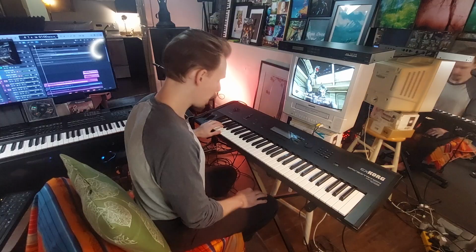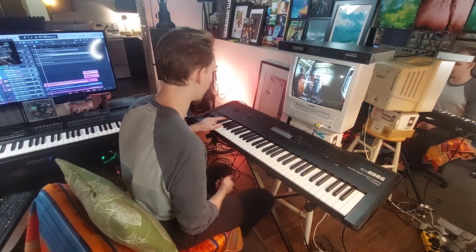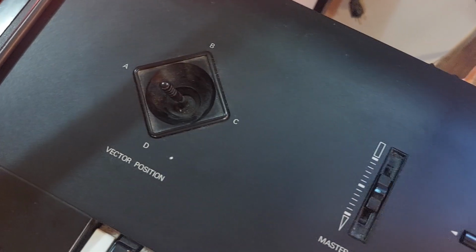So if I take you over here to the Wavestation ROM 6 Guardians, here's what it sounds like in the track. And what I'm doing is I'm just playing the lowest key and I'm just droning this sound out. I'm using the vector position to kind of get a better sound or smooth out the sound, but here's what it sounds like.